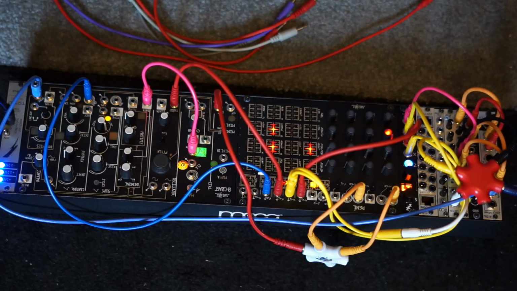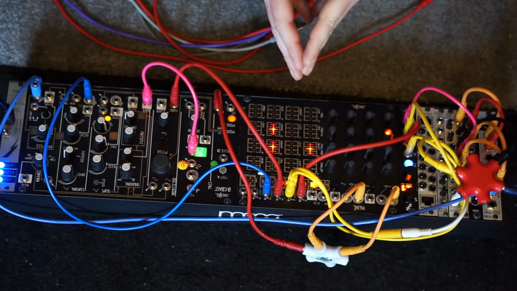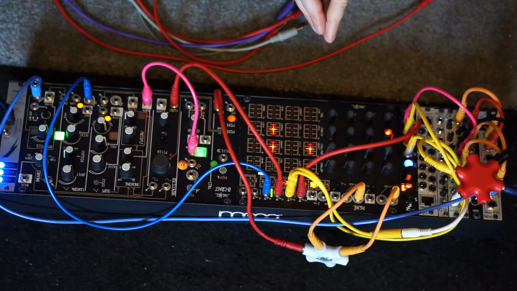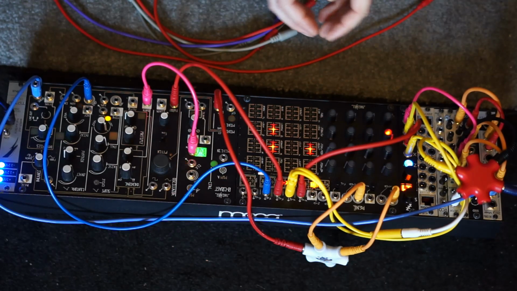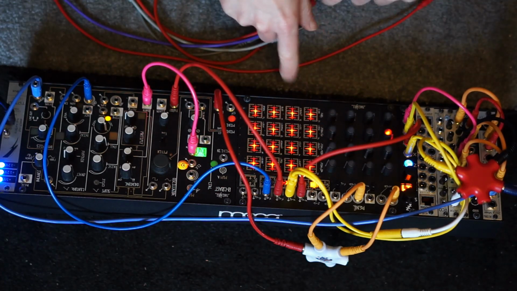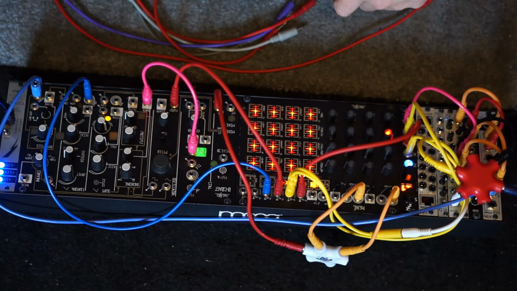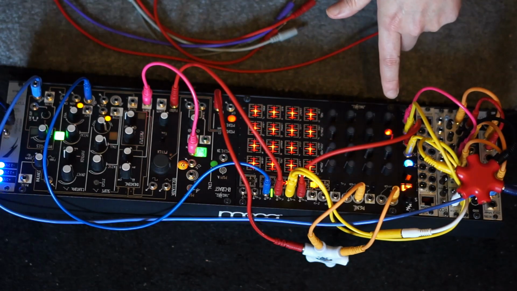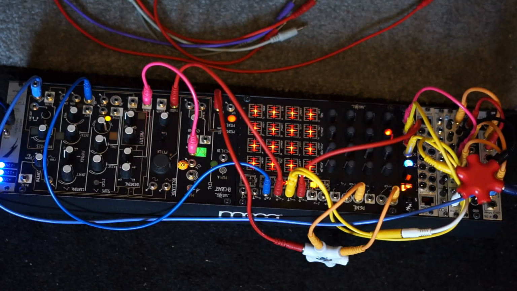Now next I'll explain a little bit more about the details of this algorithm. So more specifically how this CV control works. So in the end, every time I send a gate, the sample loop starts to play from the position that is indicated with the CV input.